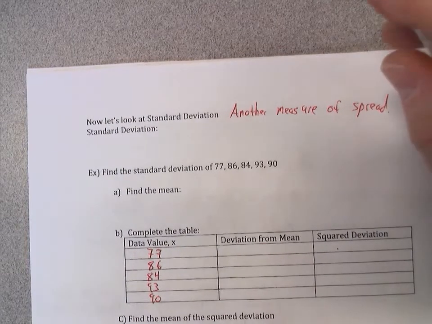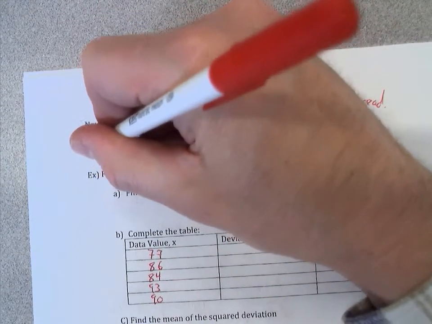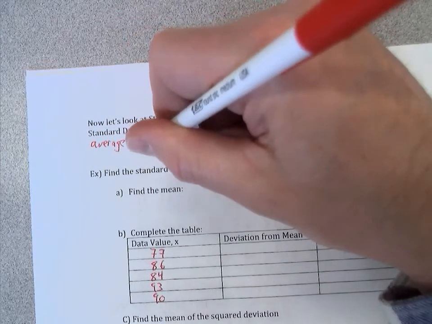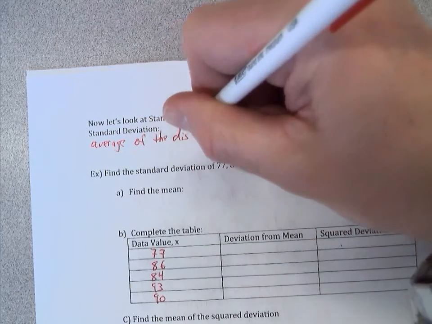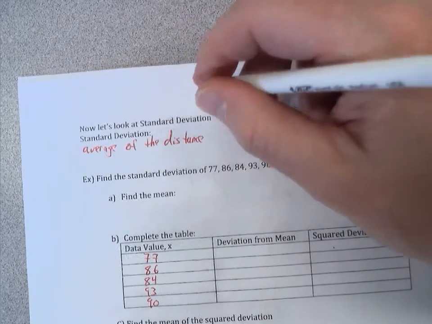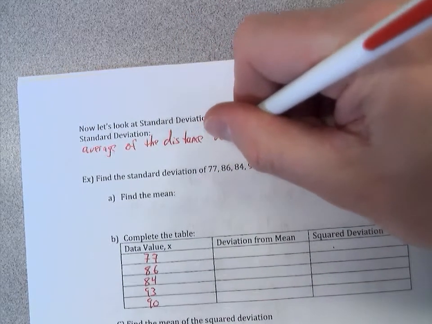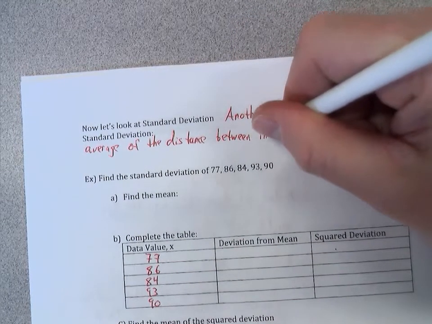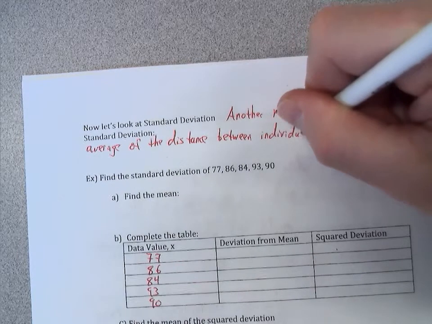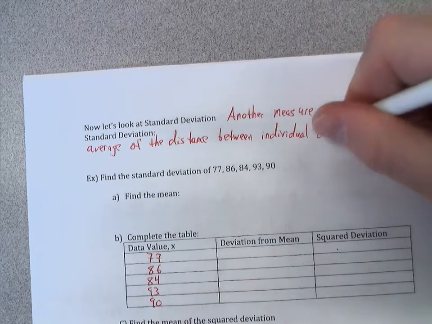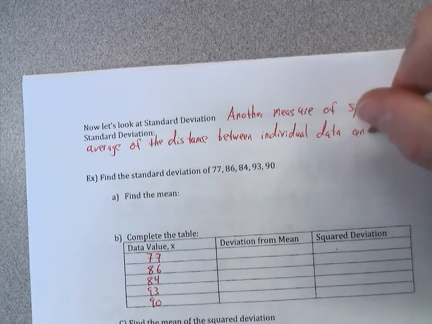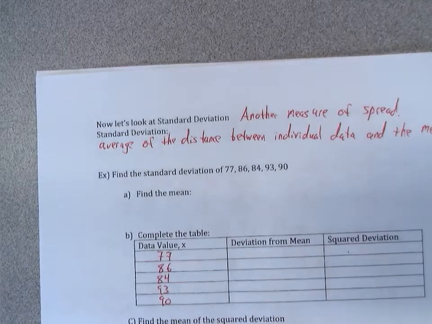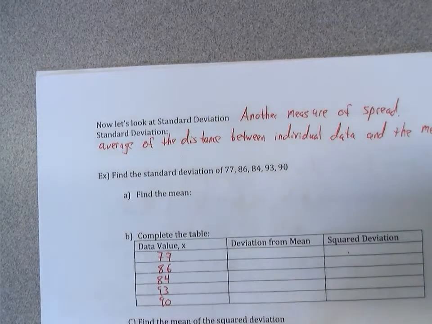Okay, but specifically, it is the average of the distance, numerical distance, that is, not an actual distance, the distance between individual data and the mean. So it's how far away are all the data points individually on average from the mean.